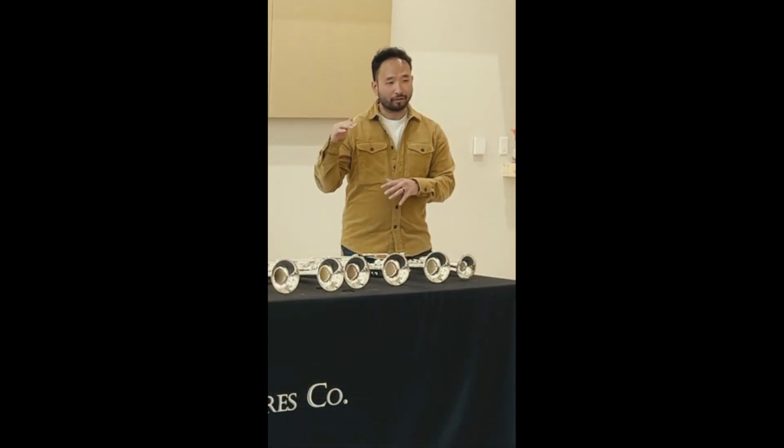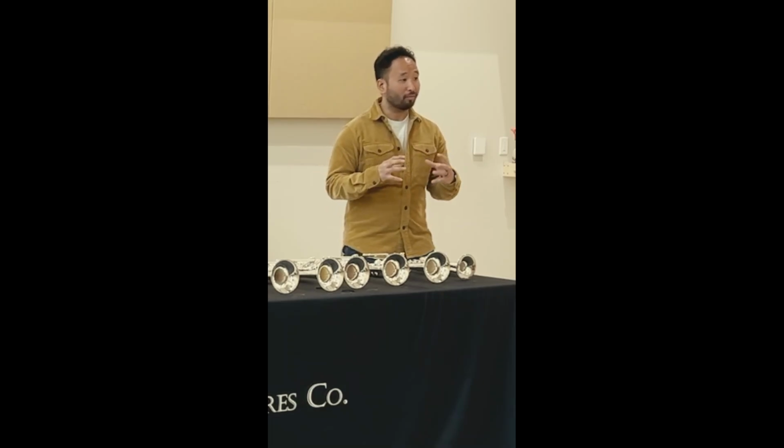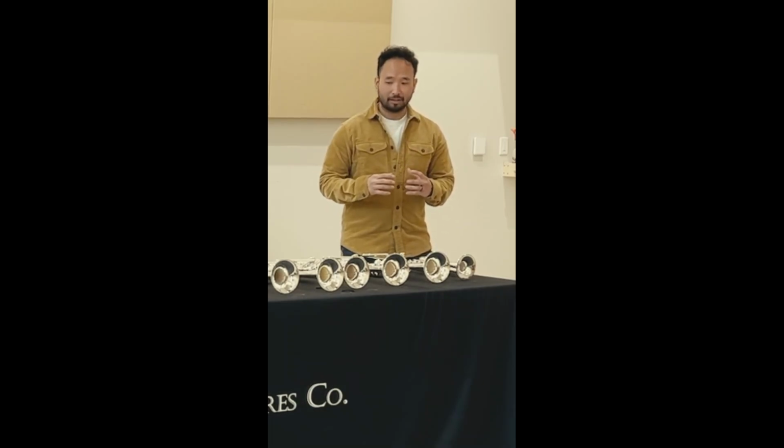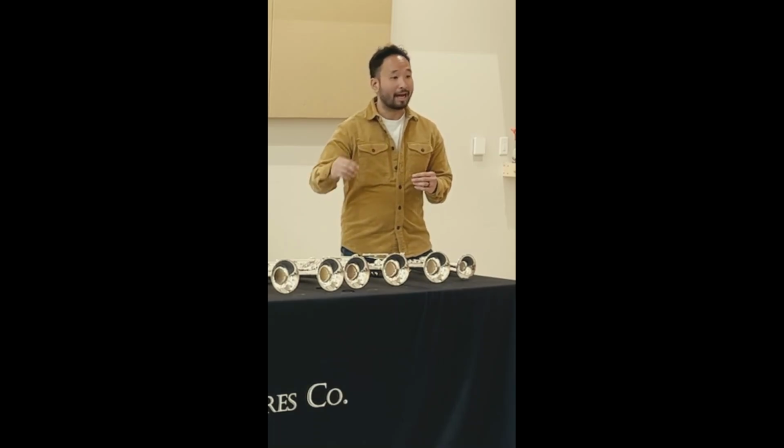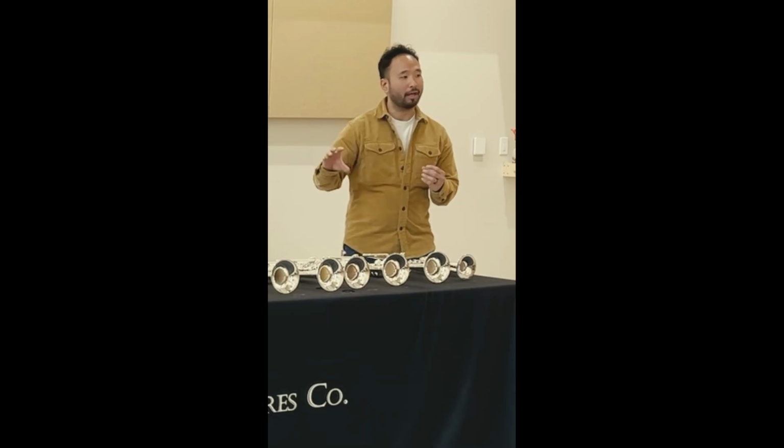So like at softer dynamics, it plays really dark and warm and full and luscious. But as you push the dynamics, it actually lights up faster. And so it's not as stable as a yellow brass bell, but you can really change the color depending on the dynamic that you're playing at.